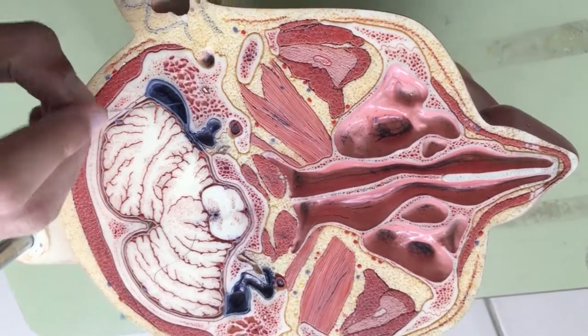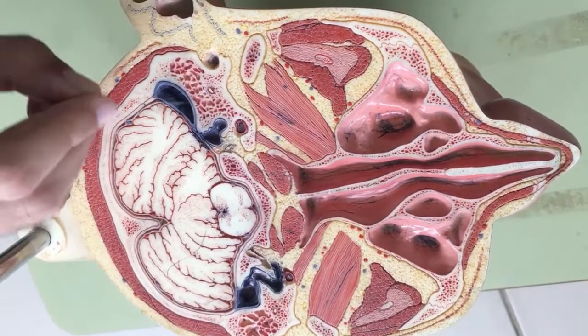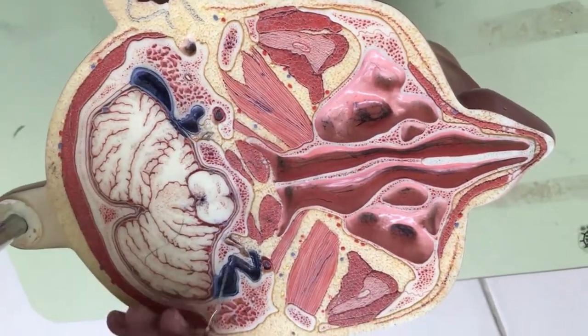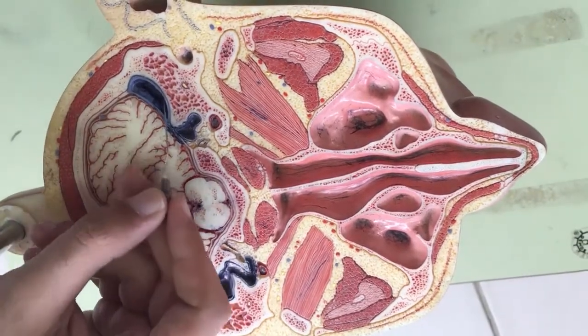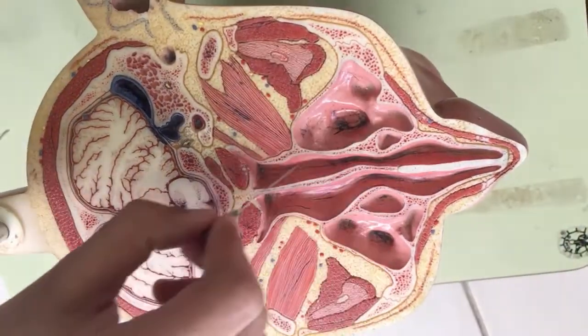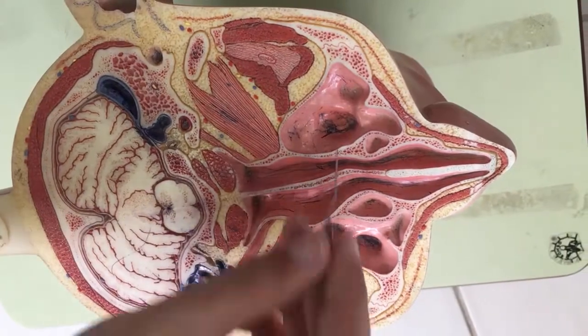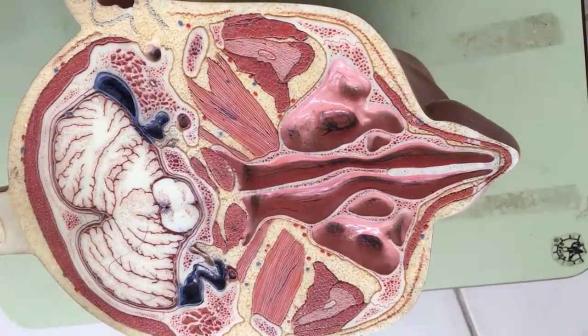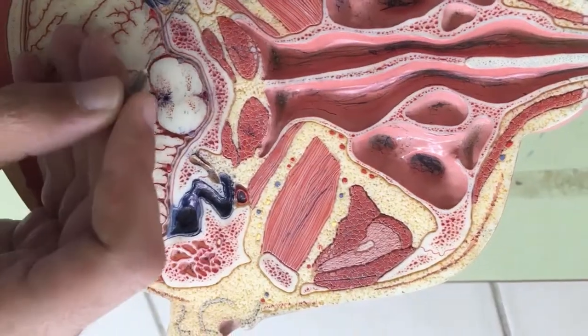This is the internal jugular vein. Now this becomes the internal jugular vein. This is the nasal cavity. These are the maxillary air sinuses. And these are the internal carotid arteries.